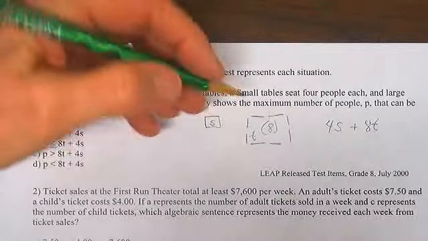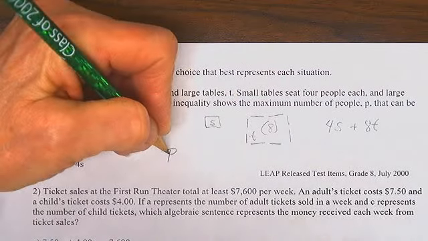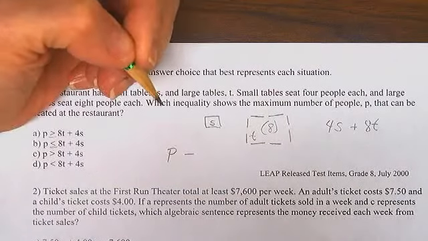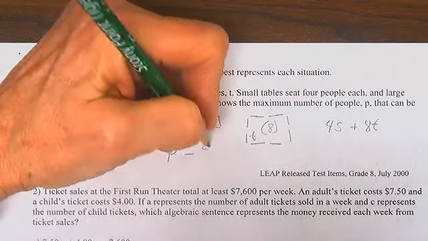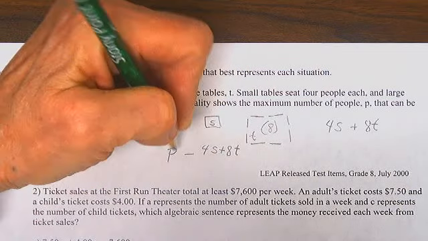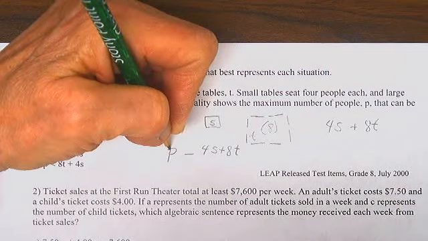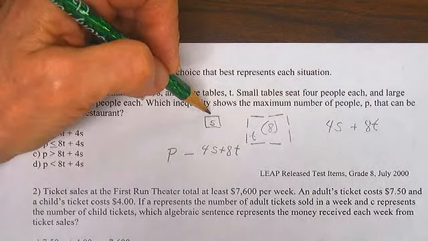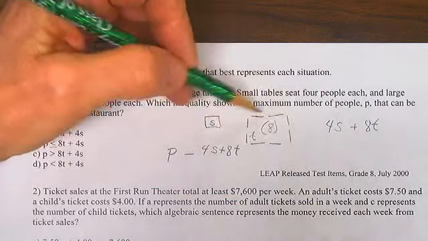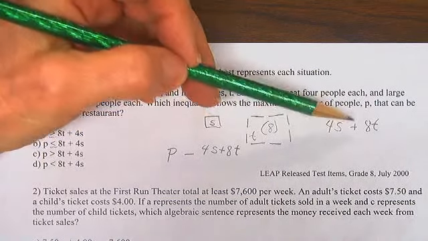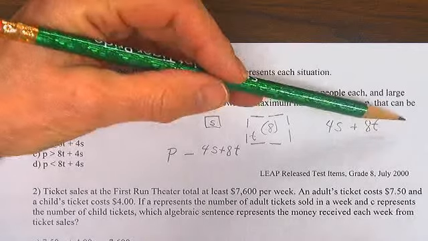So the total number of people could be equal to 4s plus 8t. Can it be more? No. Could it be smaller? Sure. You might have me at your restaurant for dinner and a group of 5 teachers, and someplace else you might have a group of 4 and someplace else a group of 2.